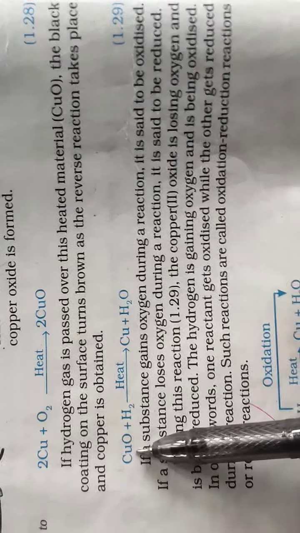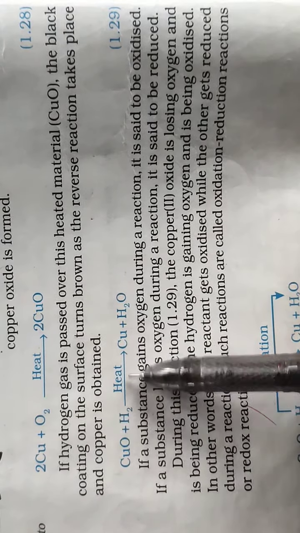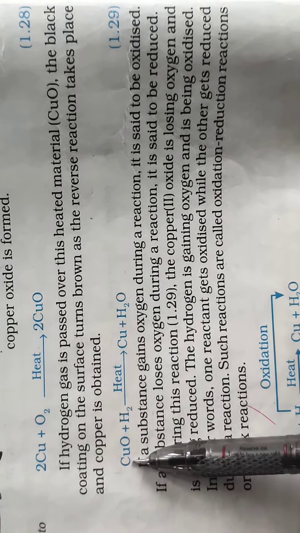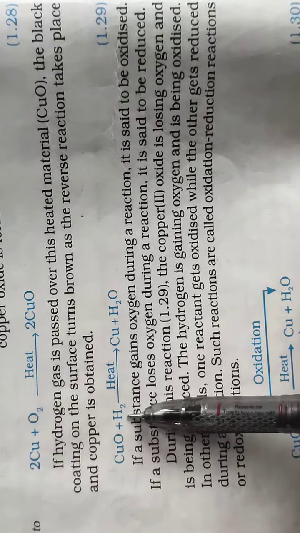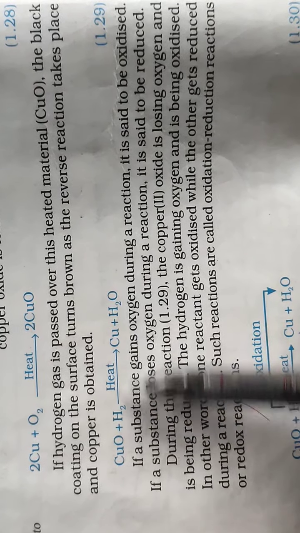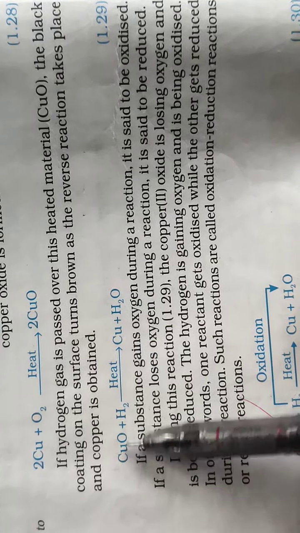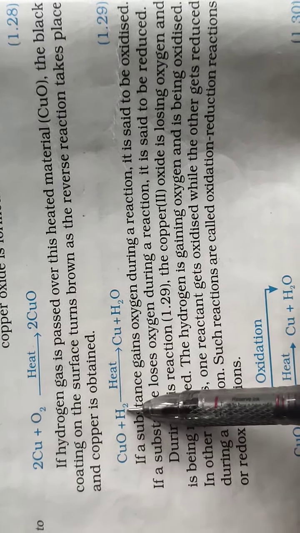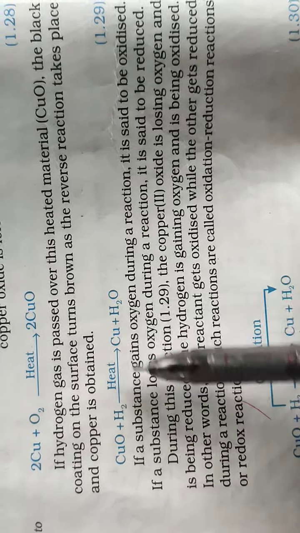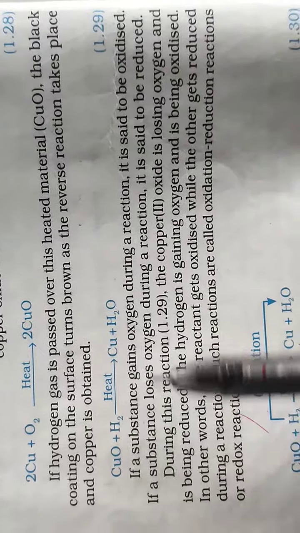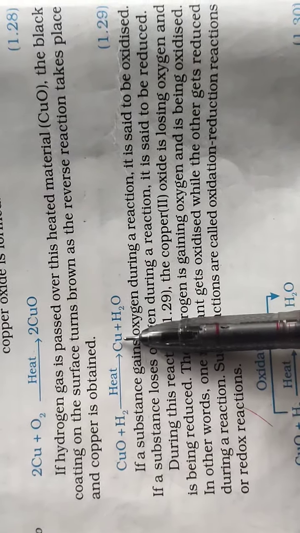Again, if we pass hydrogen gas over the blackish copper oxide and it is heated, then the copper oxide will lose oxygen and hydrogen will gain oxygen. In case of an oxidation or reduction reaction, you must look at the products.